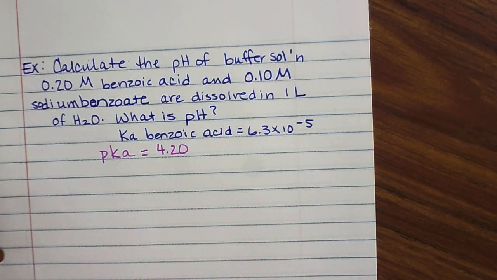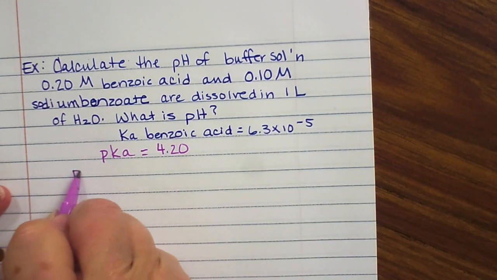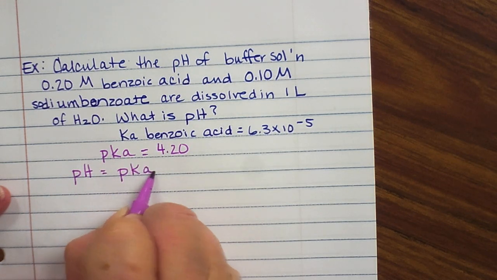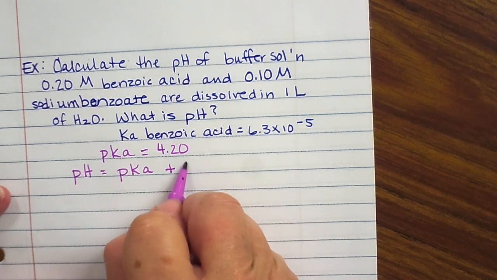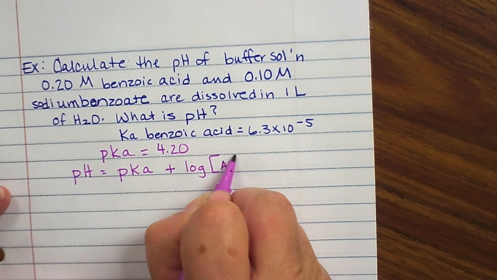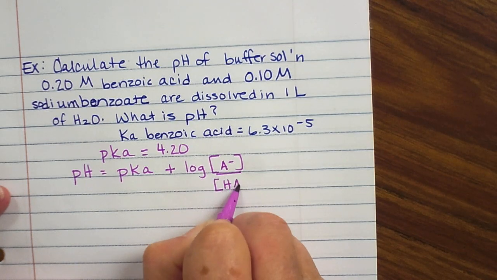Okay, next, I laid out my formula, so I wanted to see what I needed. I know that the pH is equal to the pKa plus the log of the concentration of the A minus over the concentration of the HA.